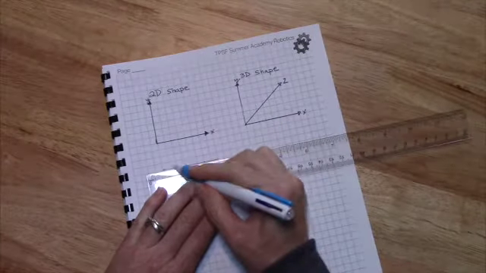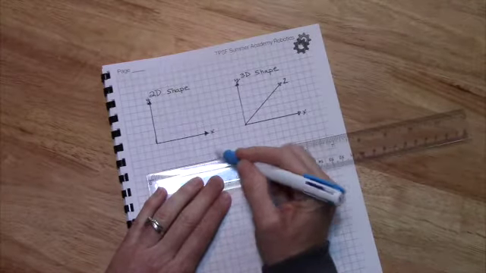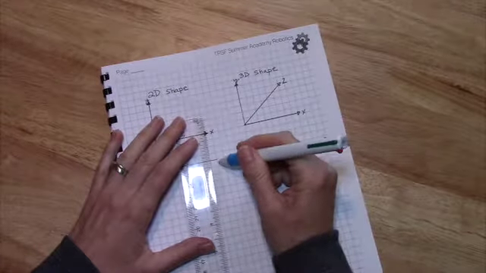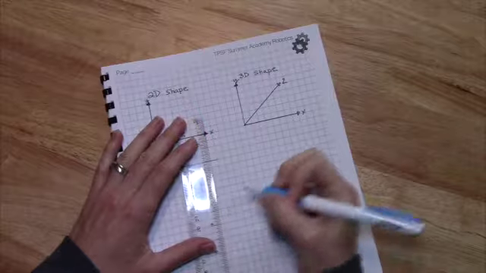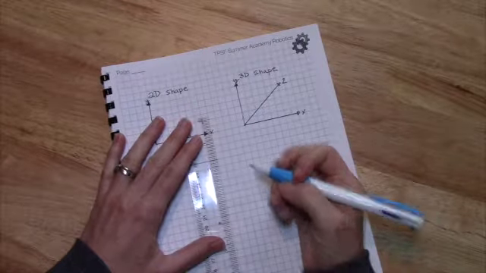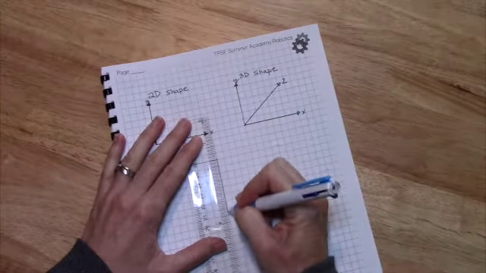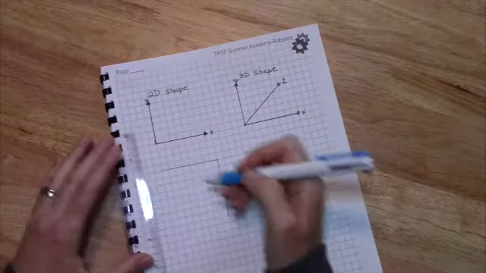And I've got 1, 2, 3, 4, 5, 6, 7, 8. So I want to go 8 down. 1, 2, 3, 4, 5, 6, 7, 8. I'm going to make my little ending point there, a mark, and I'm going to connect dot to dot with my ruler. Do the same thing here.